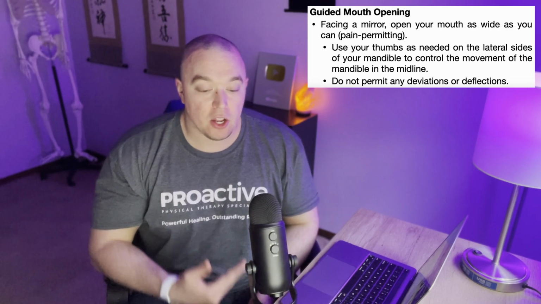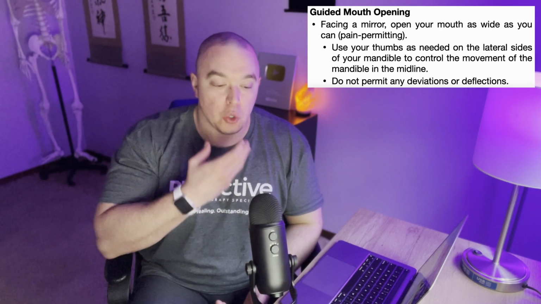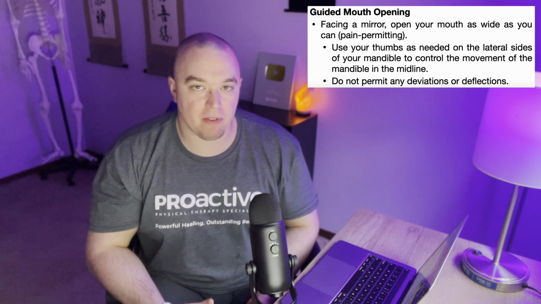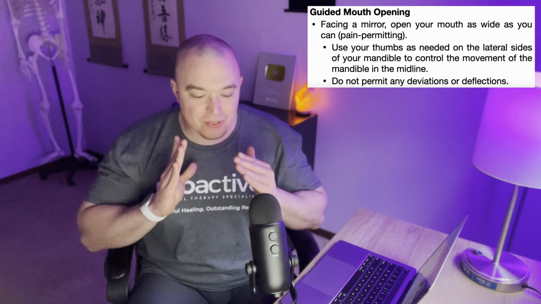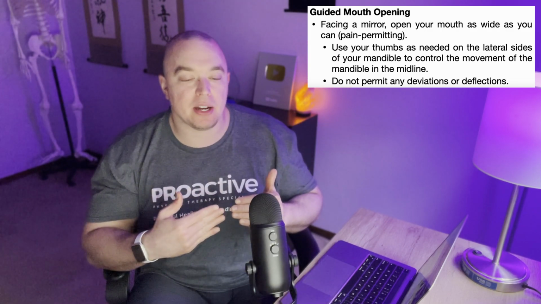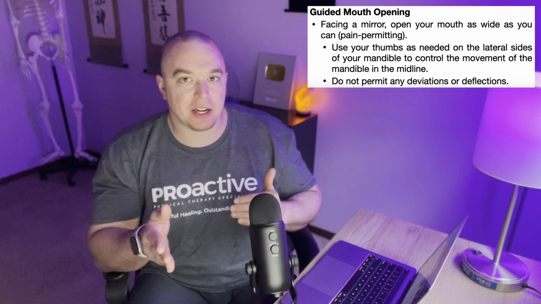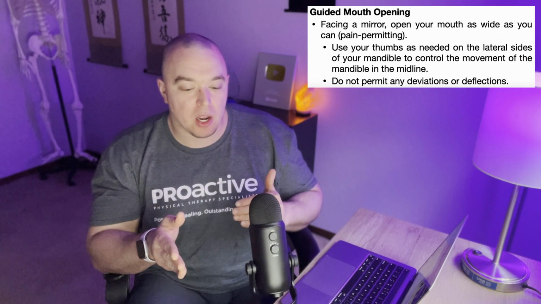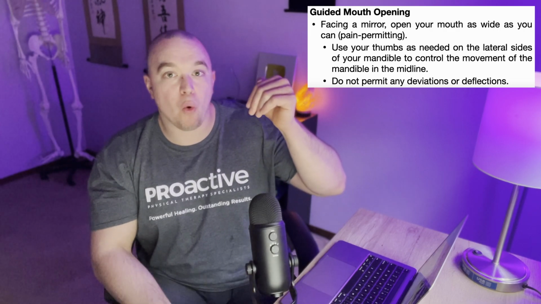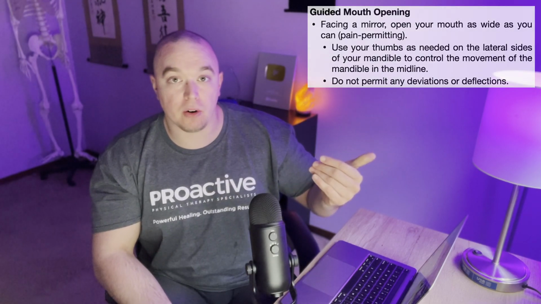And over time, you want to allow your thumb or thumbs to use less and less force, and your jaw muscles are doing more and more of the force. So this is more like an active assistive range of motion type of exercise. Maybe at first, the thumbs are providing maybe 75% of that control back to midline. Eventually, we want it to be maybe these are only contributing 25%, and then of course eventually 0, where the person can then keep that in the midline 100% voluntarily with their own muscles.